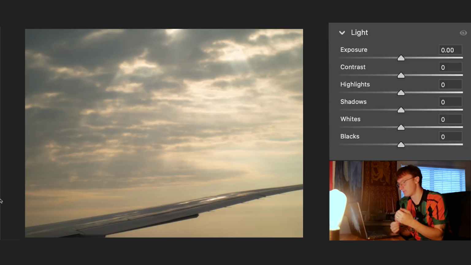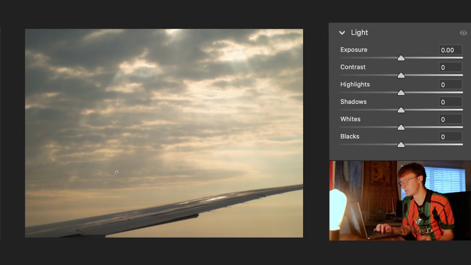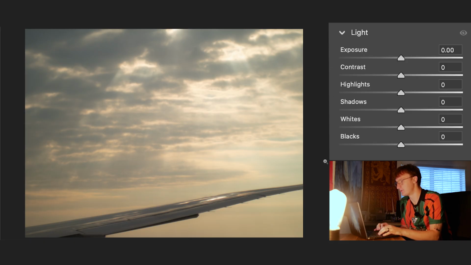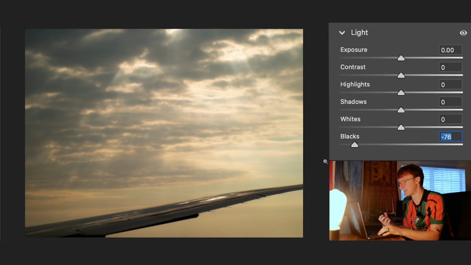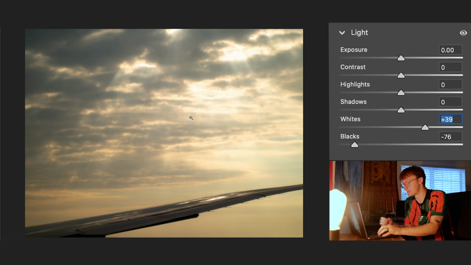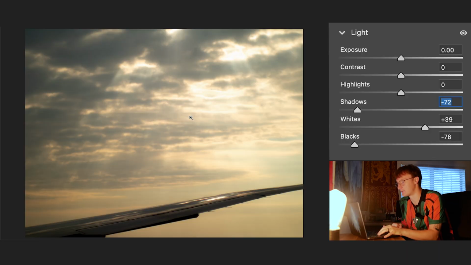So this is from the plane with the sun coming down out of the clouds really nicely. So let's go ahead and jump into the light of this edit. So I'm gonna go ahead and put my blacks down to about -76 to really bring out some of that contrast from the wing and show what the clouds are looking like, with my whites coming up, kind of building some of that contrast that I'm gonna edit some more even later. Shadows down. So a lot of times you'll bring up the shadows, but here I'm gonna bring them down. I really want this contrast and those clouds and that light coming out of the clouds to really be accentuated.